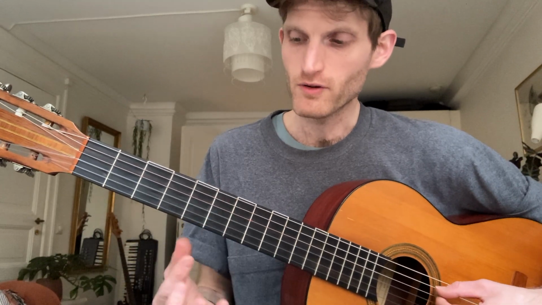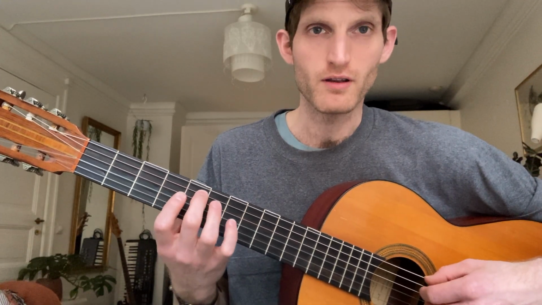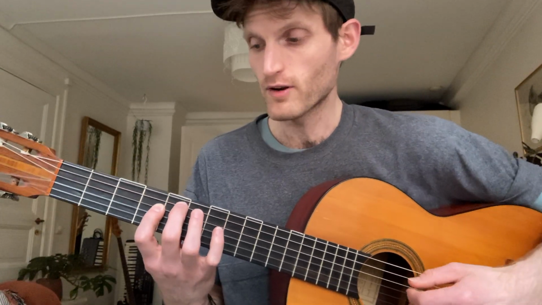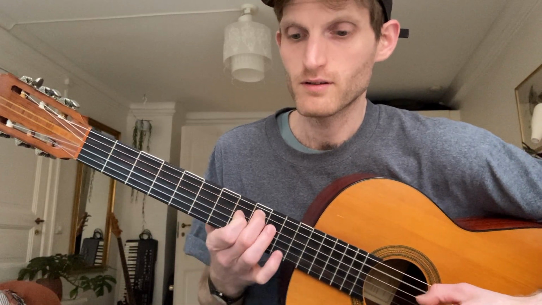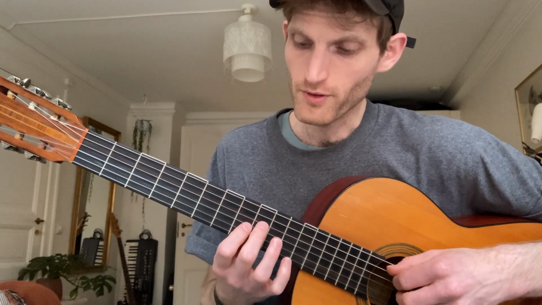Each pair of strings, so let's say the 5th and 4th string, if you just take your middle finger and grab any note on the 5th string, then if you go up a string, down a fret, that's how you're going to find your major third. Same thing on the next 2 strings, the 4th and the 3rd strings.